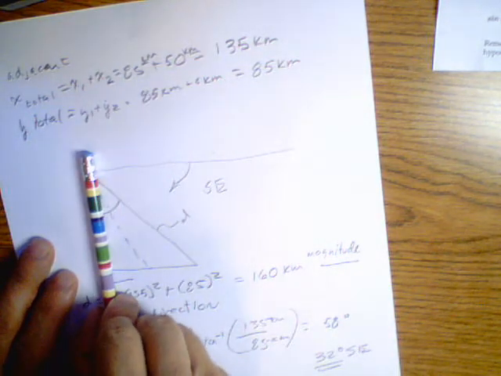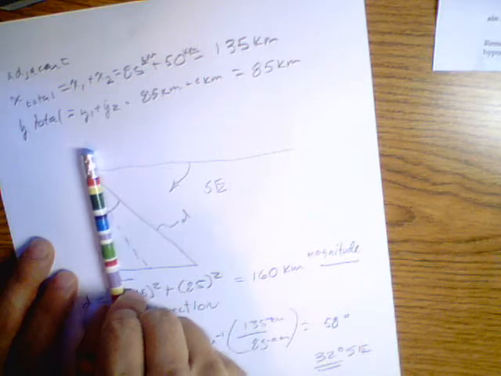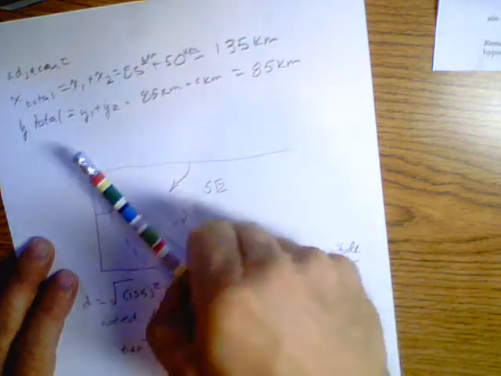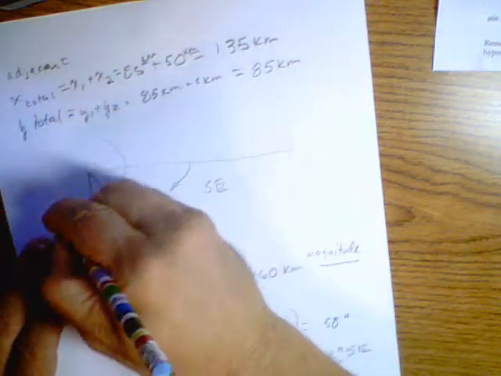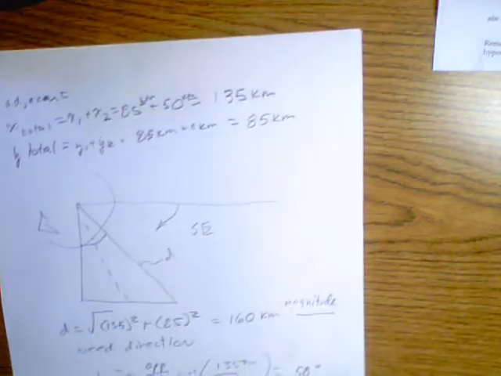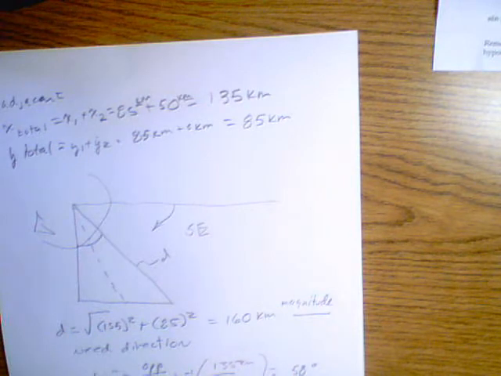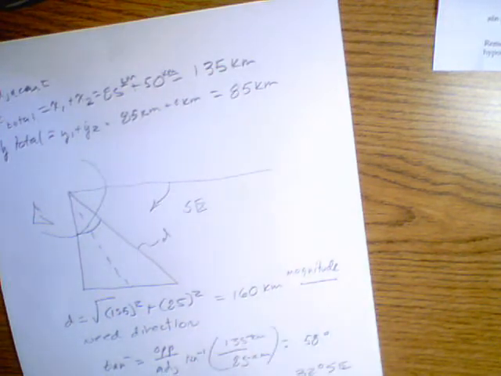How would you say this? North of southeast? I don't know. Anyway, we usually go clockwise. That's the issue. All right. So the answer is 160 kilometers, 32 degrees southeast.